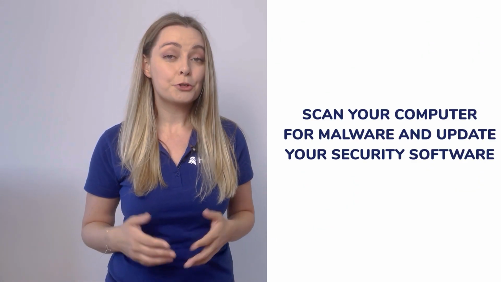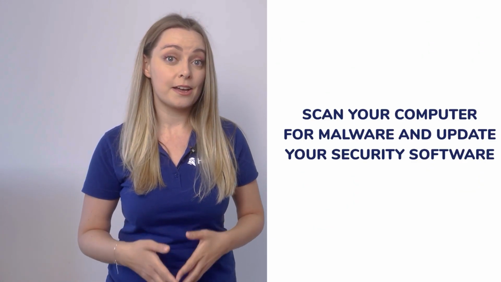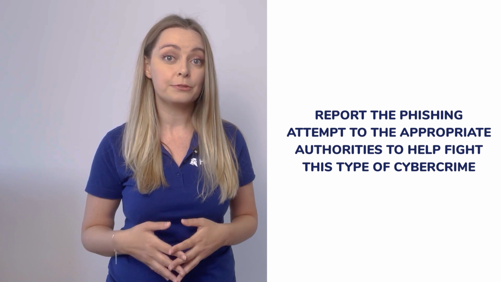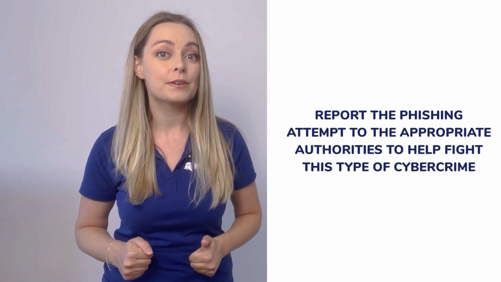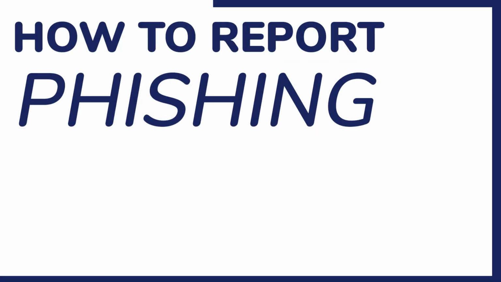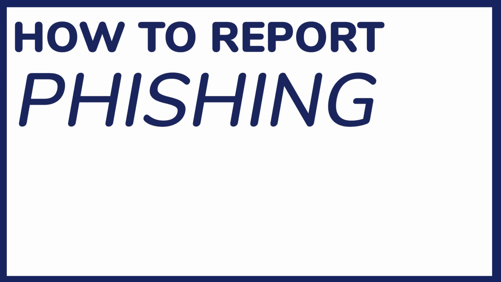Scan your computer for malware and update your security software. Lastly, report the phishing attempt to the appropriate authorities to help fight this type of cybercrime. Prompt action can help mitigate damage and enhance security.